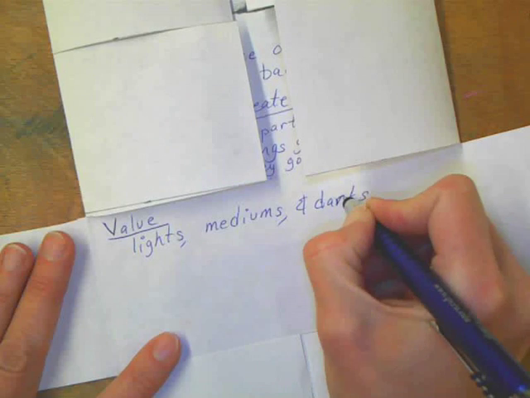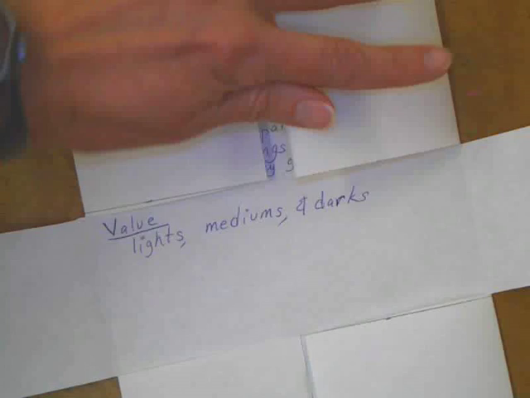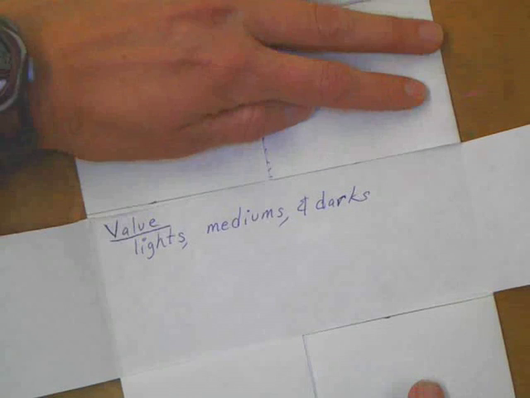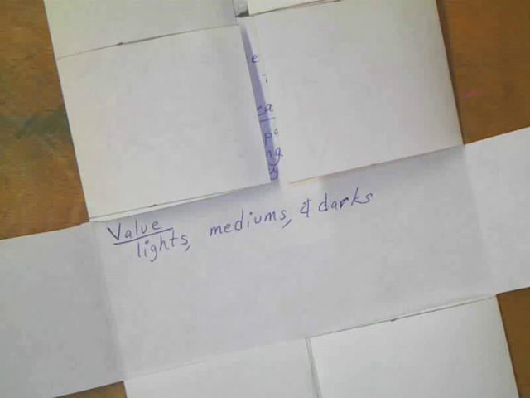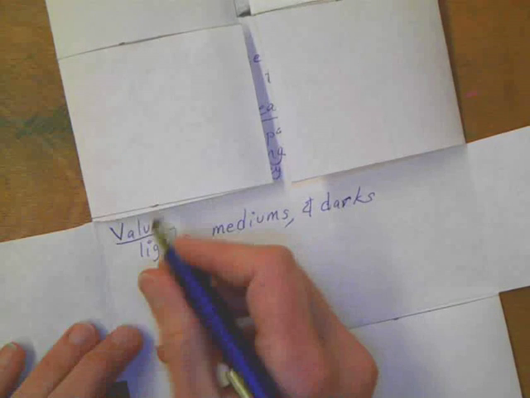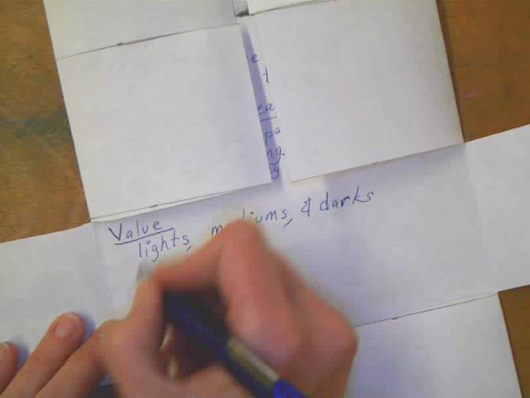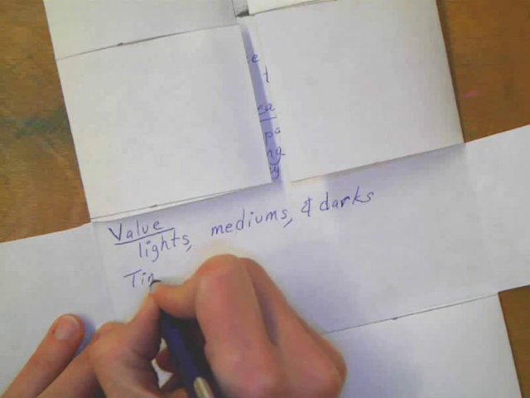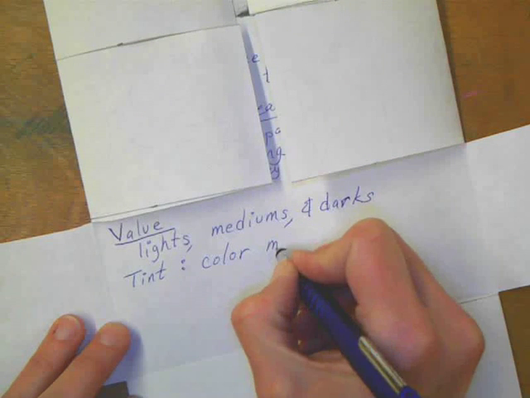Now remember on color, black, white, and gray were not colors, they were neutral. So now we're going to use those black, white, and gray to make our lights, mediums, and darks. Color, if we mix a white with a color, we get a tint. So a tint is a color mixed with white.